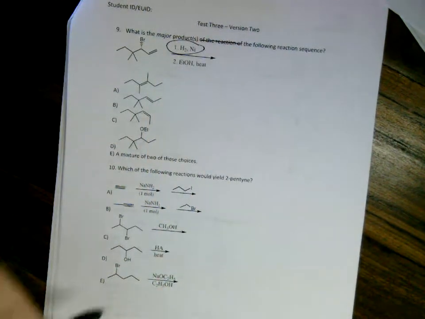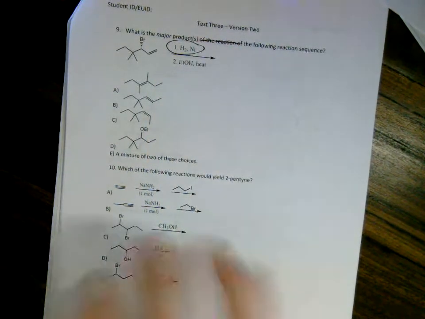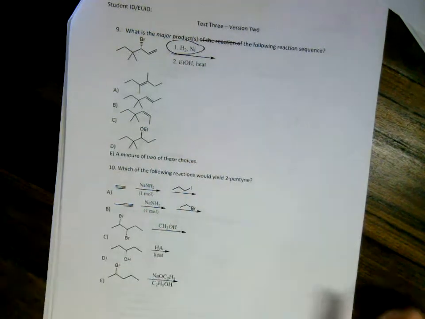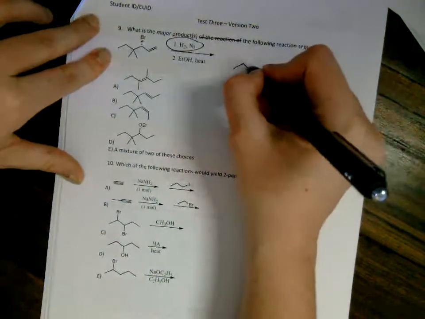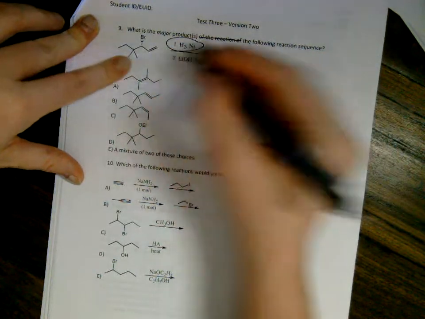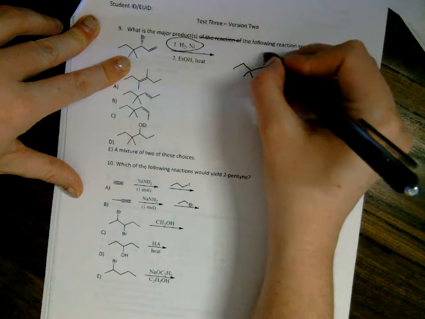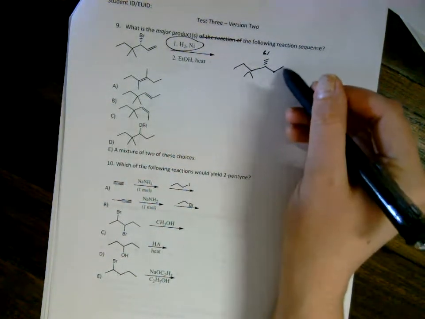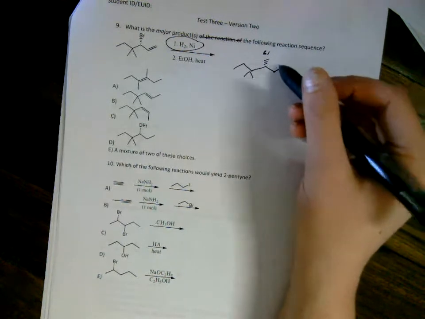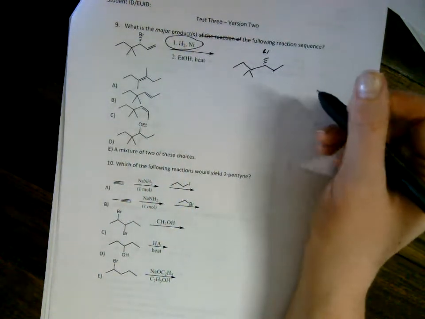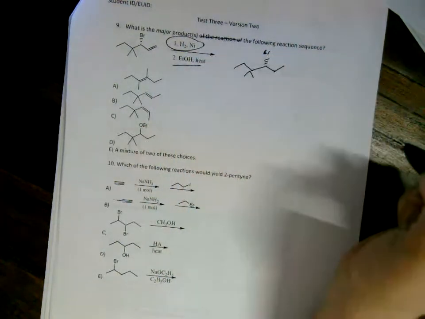Whenever you see hydrogen and some kind of metal, as long as it's not a poison catalyst, it's going to take any double or triple bond and take it all the way down to the alkane. So that first step is going to be making the alkene into an alkane. And it won't change the stereochemistry of anything else at that step because it's only performing on this hydrogen. They do add syn, but there's 2 other hydrogens there, so there's no stereocenter. And then the next is ethanol and heat.